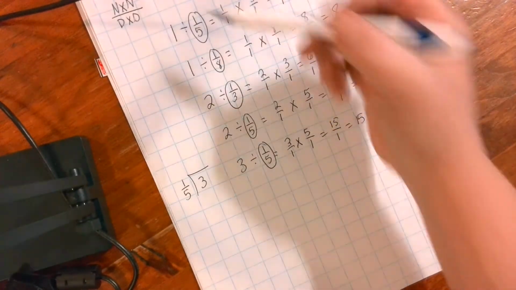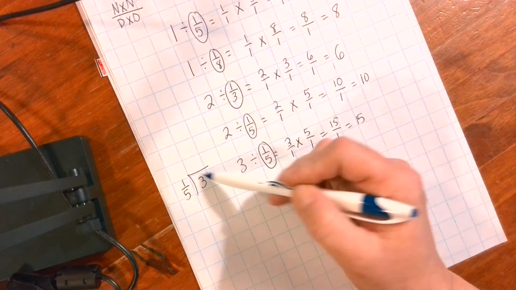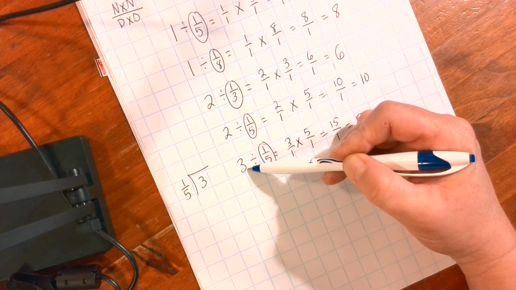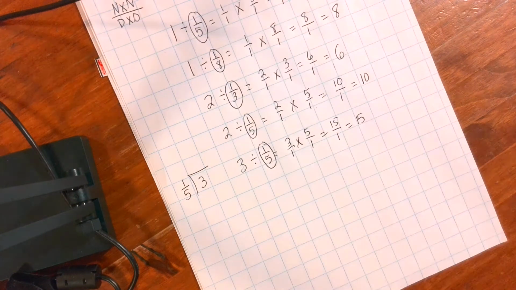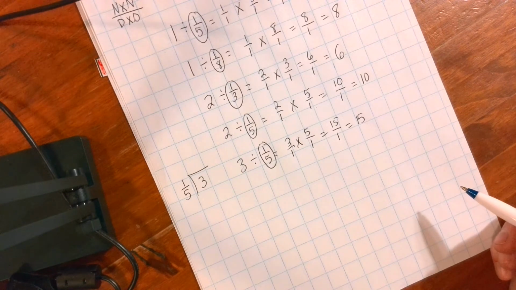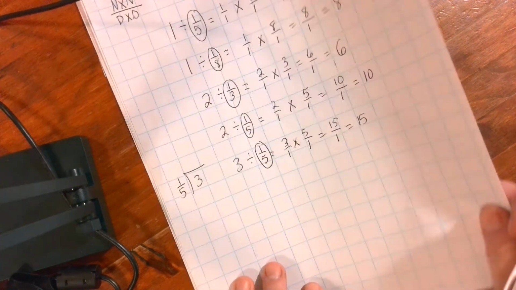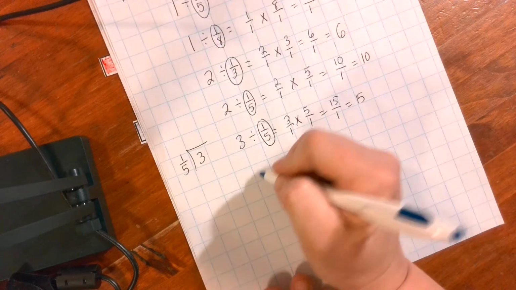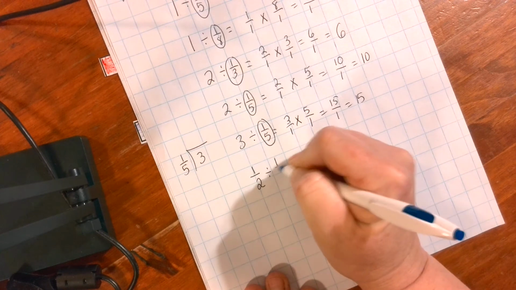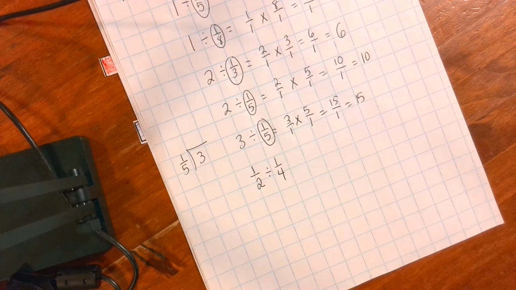Okay, now if you notice something, all of our dividends were whole numbers, and all of our divisors are fractions. But what happens if we're going to cut it by other fractions? So this is the problem we're going to do. We're going to do 1/2 divided by 1/4.